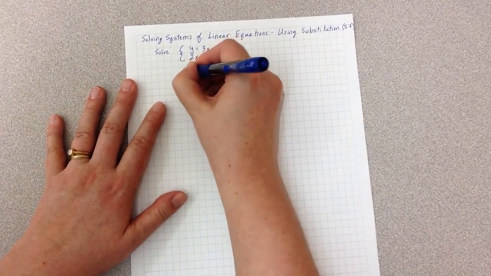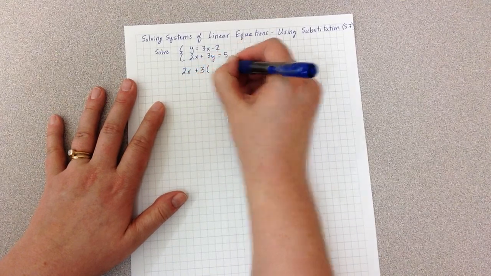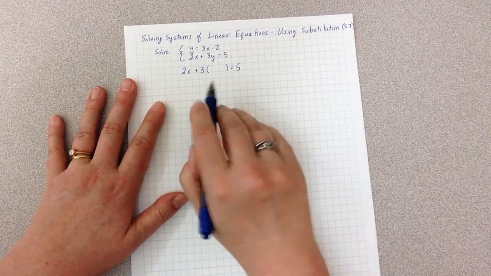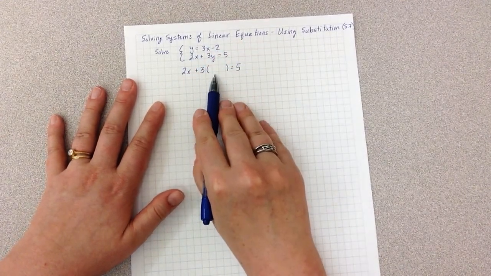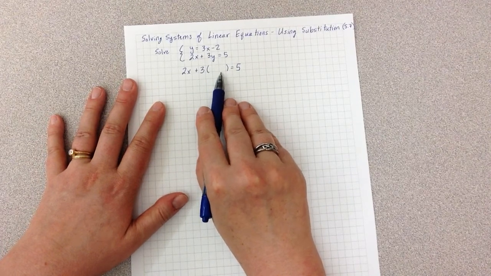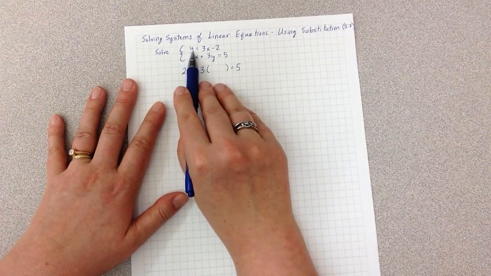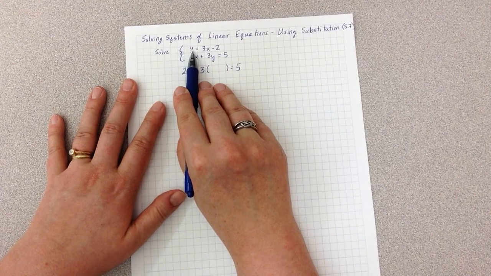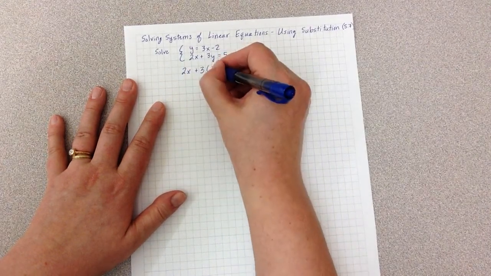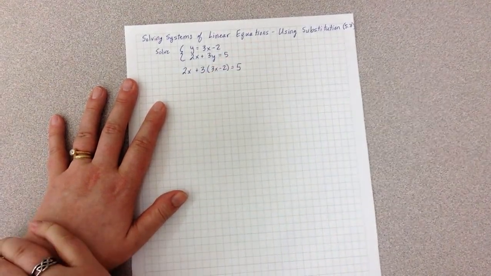So I take my second equation and I rewrite it, but I don't put the y in. Instead, I leave a big open space so that I can put what the first equation tells me y is. It is 3x minus 2.